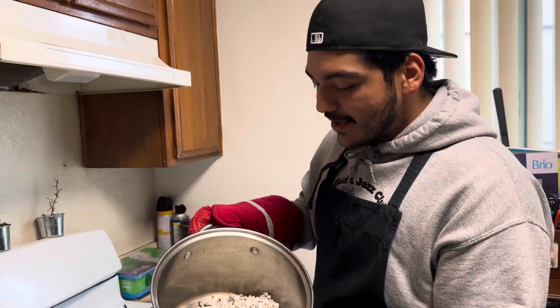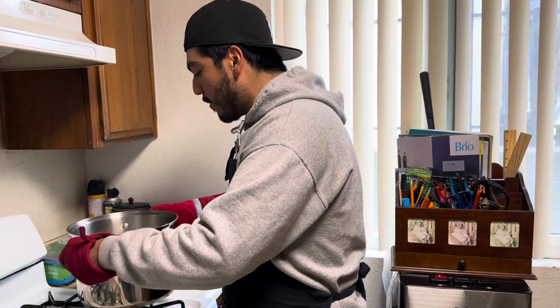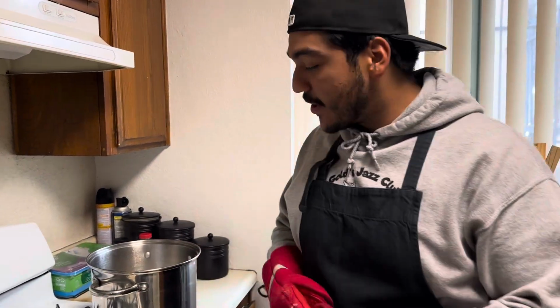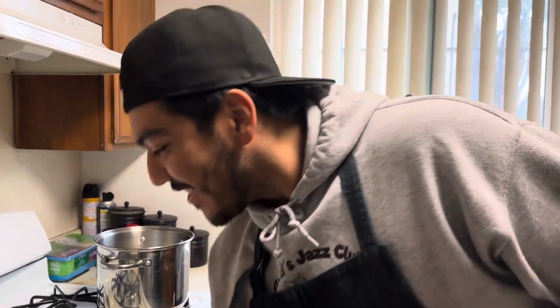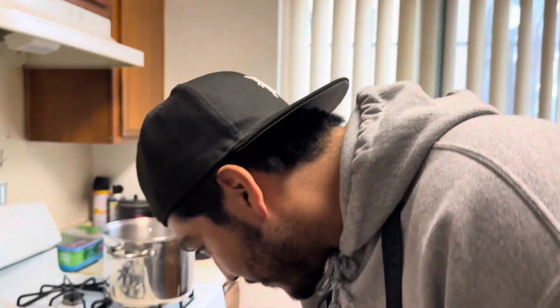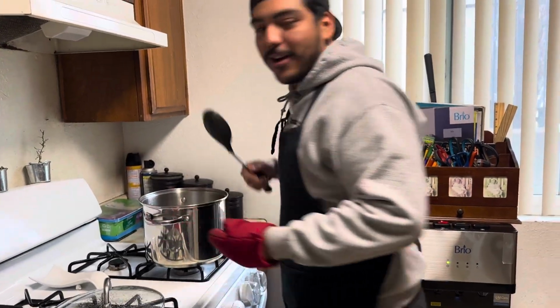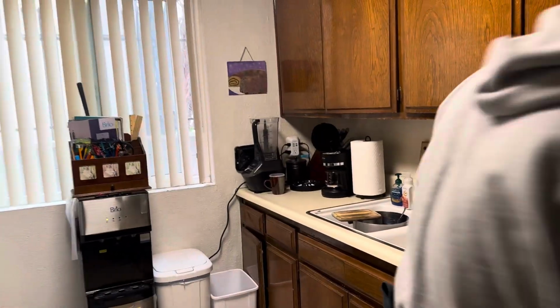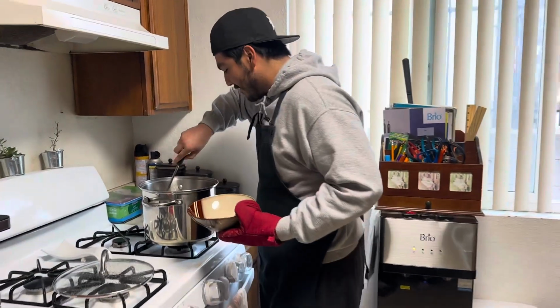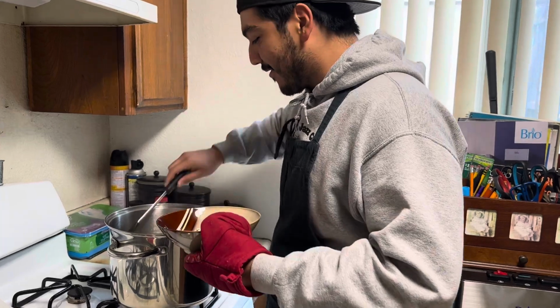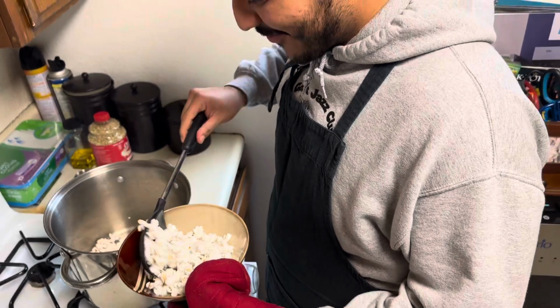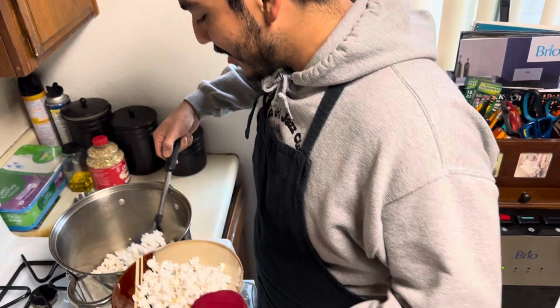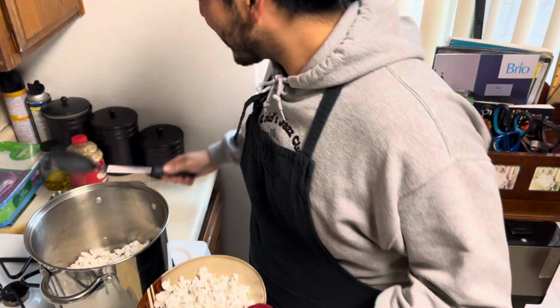So as you can see, it has substantially less color than our microwave popcorn, because our microwave popcorn is pre-buttered and salted. There it goes. Let's get something to scoop it out. So we're gonna bring our bowl over here. Oh, that looks very plain. Rightfully so. And let's go compare the two.